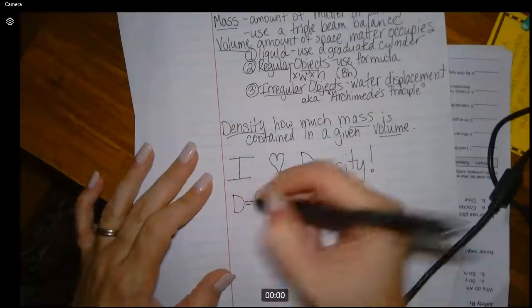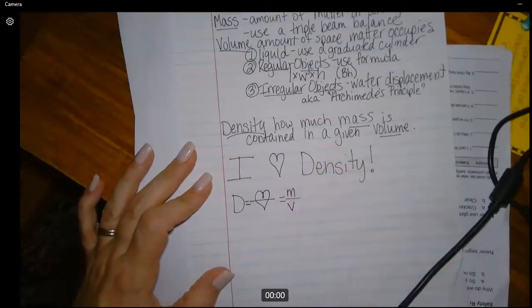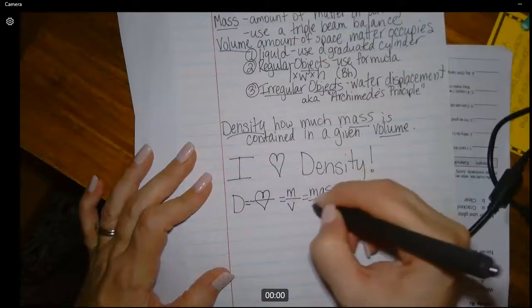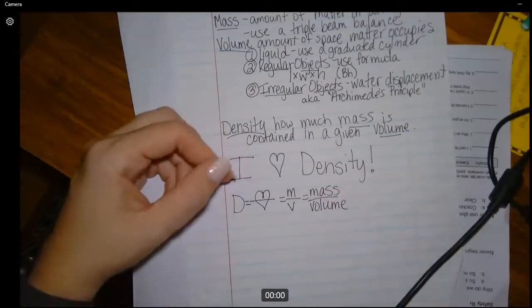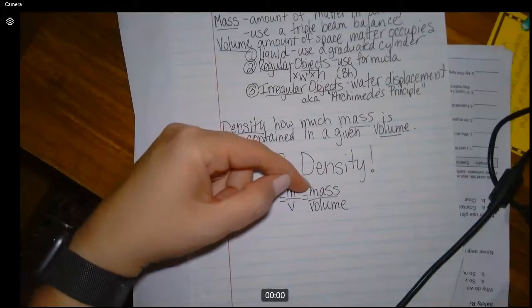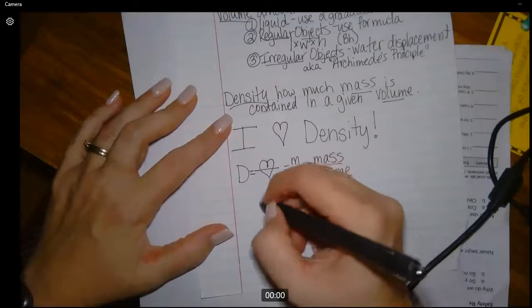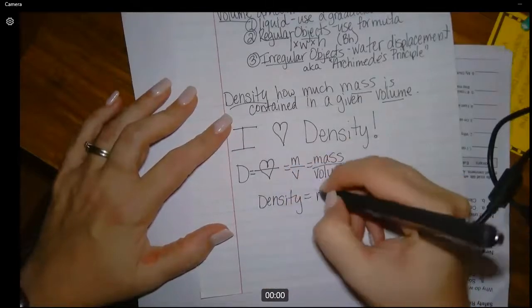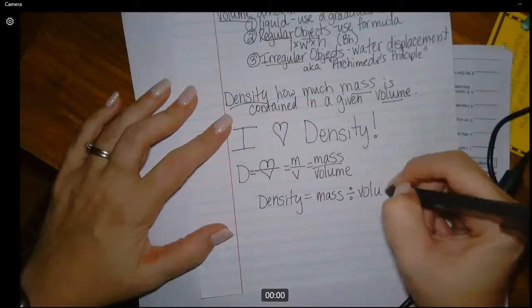So that stands for an M, that stands for a V. M is mass, V is volume. So in order to find the density, you will divide the mass by the volume. Another way you could write this is density equals mass divided by volume.